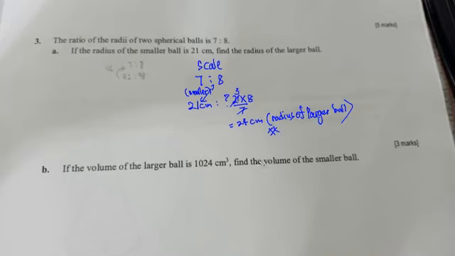Now, let's look at the other one. It's talking about volume now. We're trying to compare the volume of the larger versus the smaller one. How would you use the scale? The scale here is basically the linear length. For example, the radius is a linear length. But this one is talking about volume. So how would you convert a scale regarding linear length into volume?